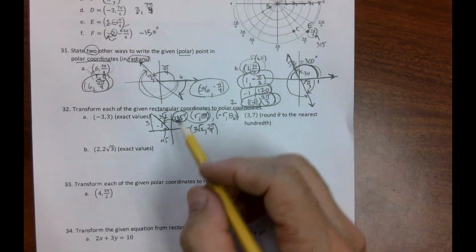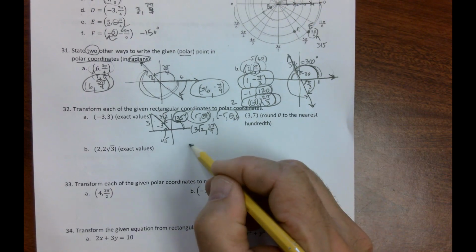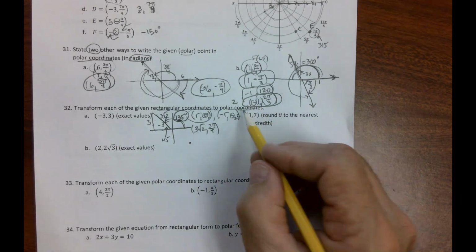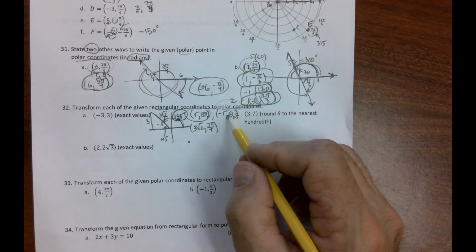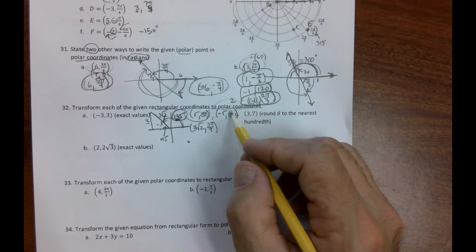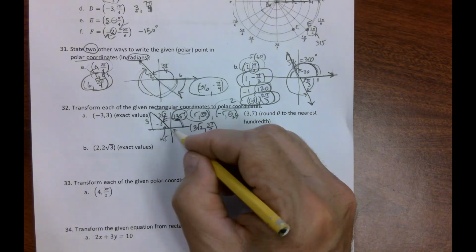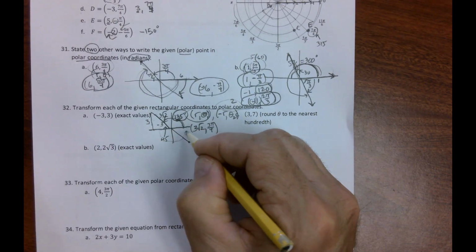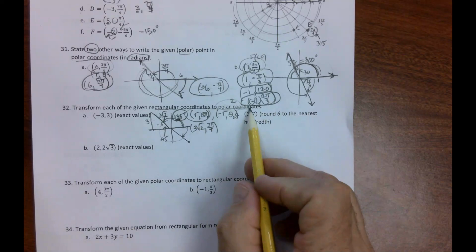Now, the other one, the -r, means we've got to try to get here. Now, a couple ways to do that, so there's more than one possibility for this. But what I'm going to do is I'm just going to say, all right, I can clearly see, now, I could call this 315 degrees, or I could call it -45. There's no real limitations.